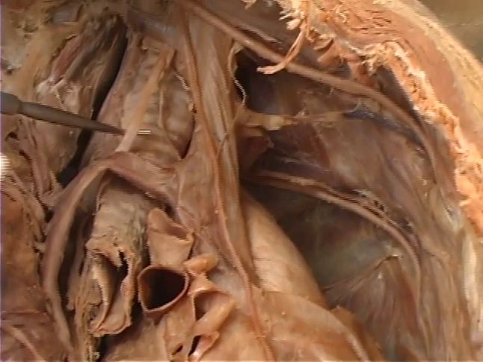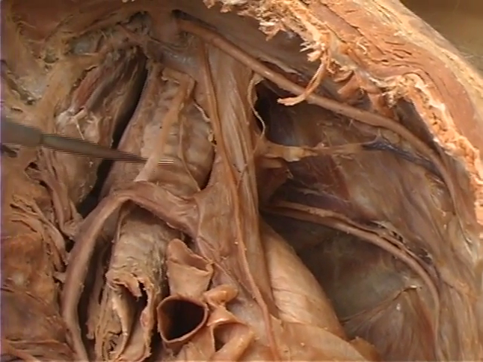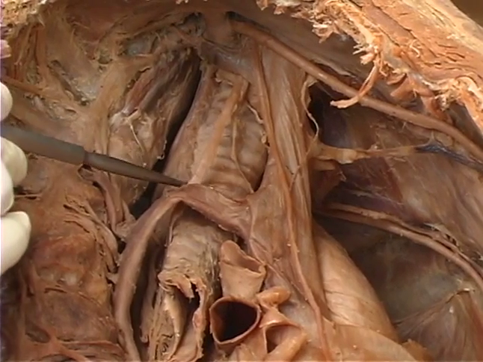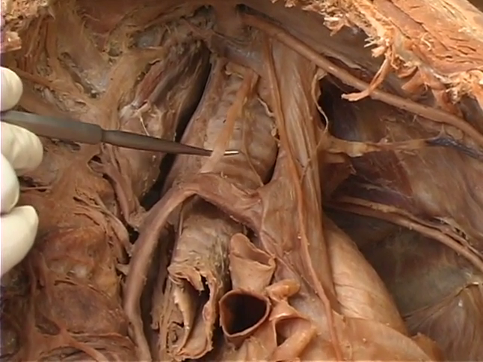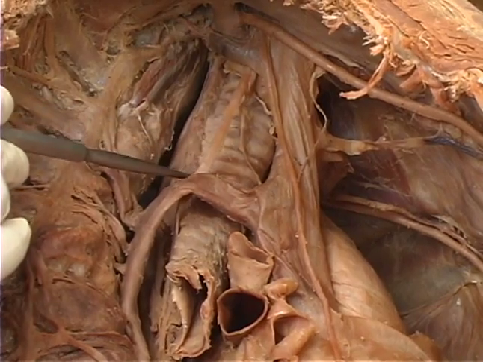The vagus nerve is the 10th cranial nerve, and it carries parasympathetic fibers for the viscera in the thoracic region and the viscera in the abdominal region.